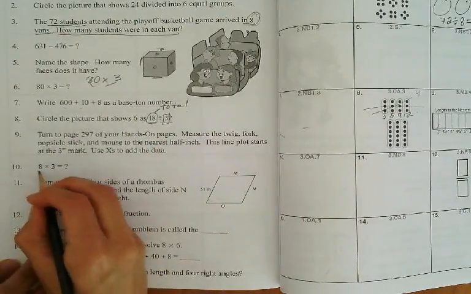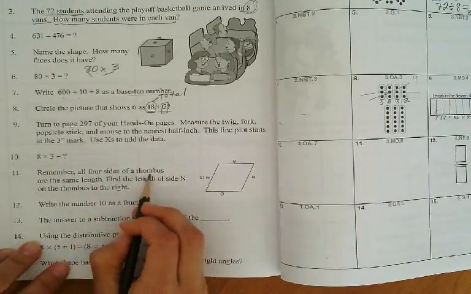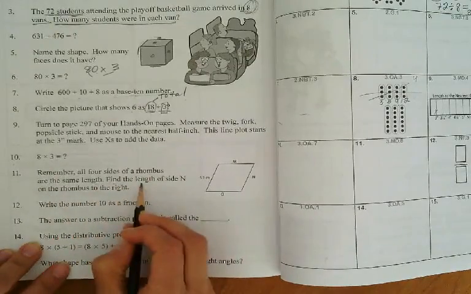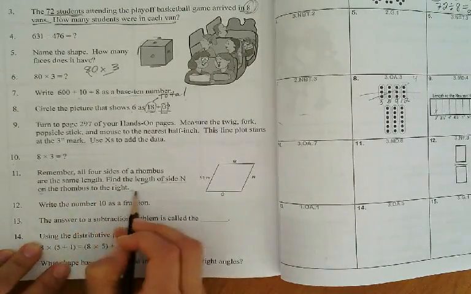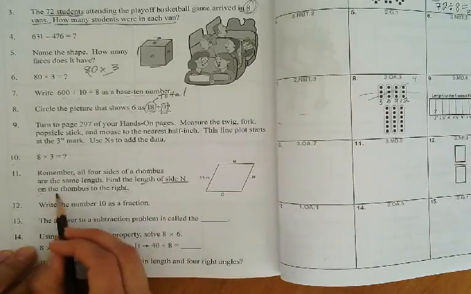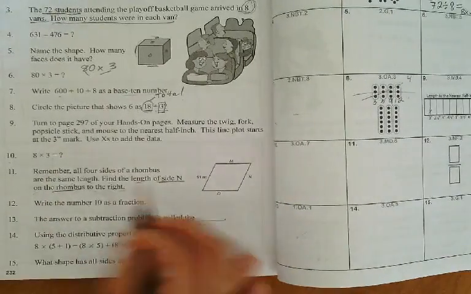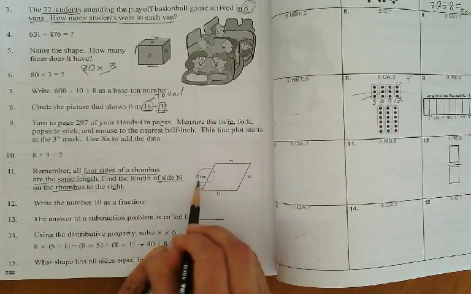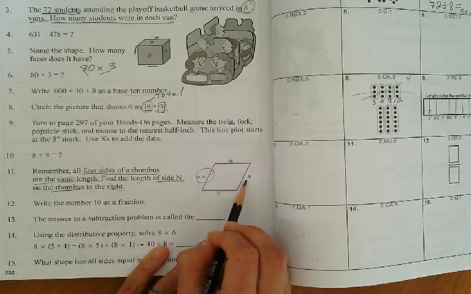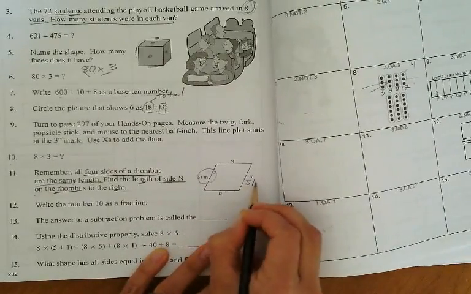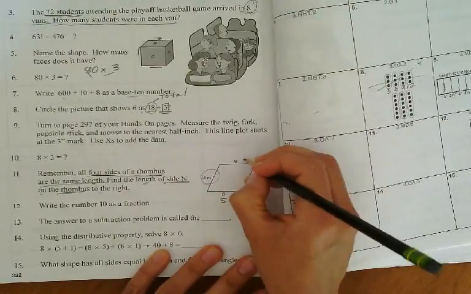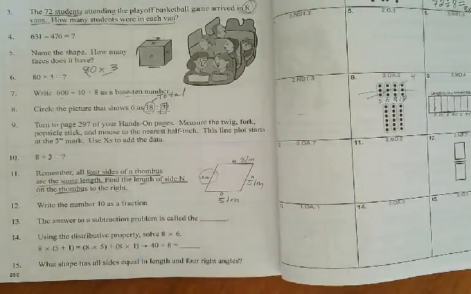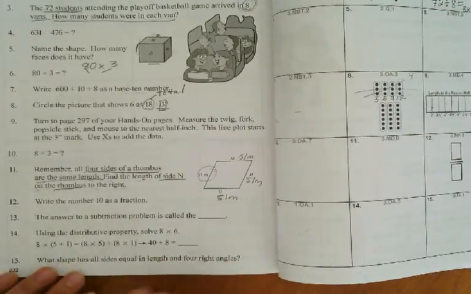Number 10. 8 times 3 equals blank. Number 11. Remember, all 4 sides of a rhombus are the same length. Find the length of side N on the rhombus to the right. So I need to find the length of side N to my rhombus. And they just said all 4 sides of a rhombus are the same length. So if this length is 51 meters, then N should be 51, O should be 51, and M should also be 51. Okay, just like a square, all side lengths are the same.